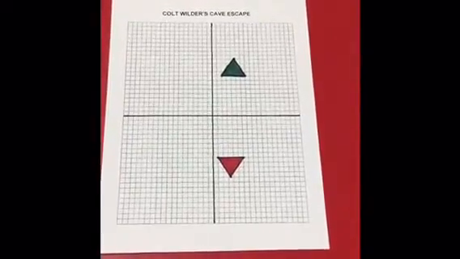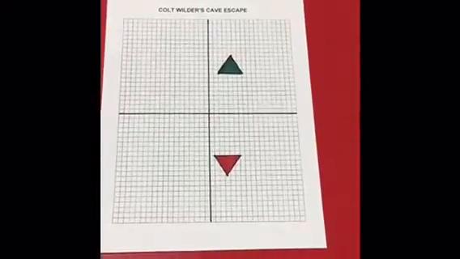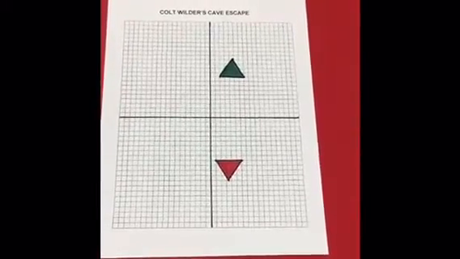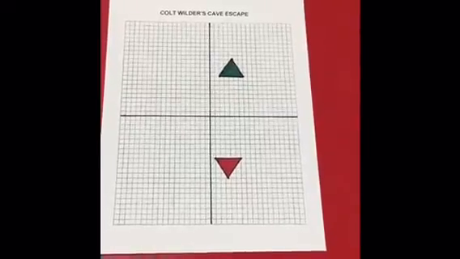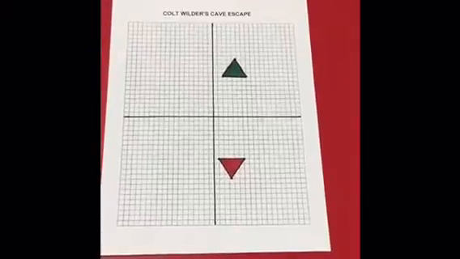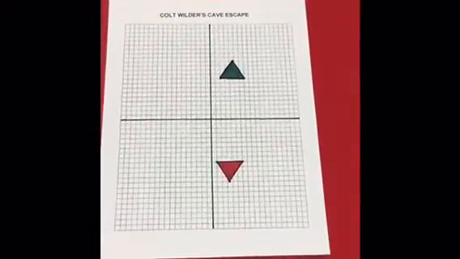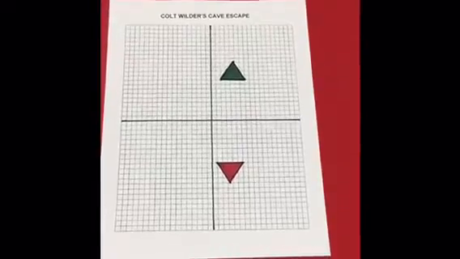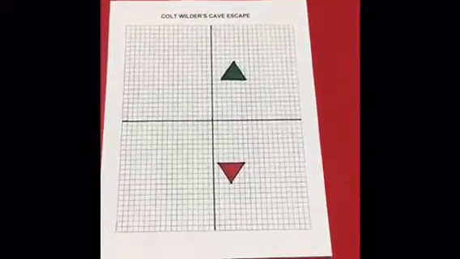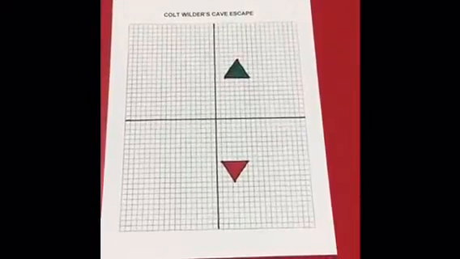In order to do this and use the directional lock correctly, they're going to translate left 8 spaces, reflect over the x-axis, and then translate right 7 spaces, and that should get them onto the red triangle. Some students might try to simply reflect over the x-axis and then translate left 1 space. You can do that and get to the red triangle, however that's not going to allow you to open the directional lock.